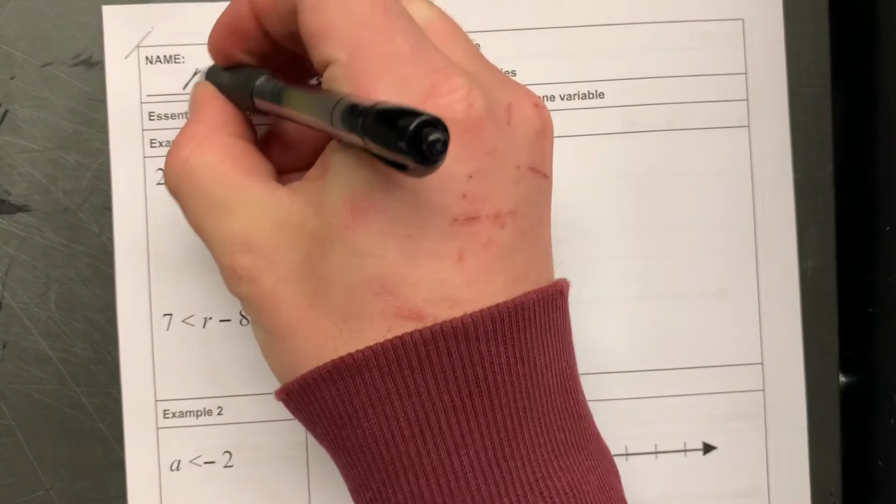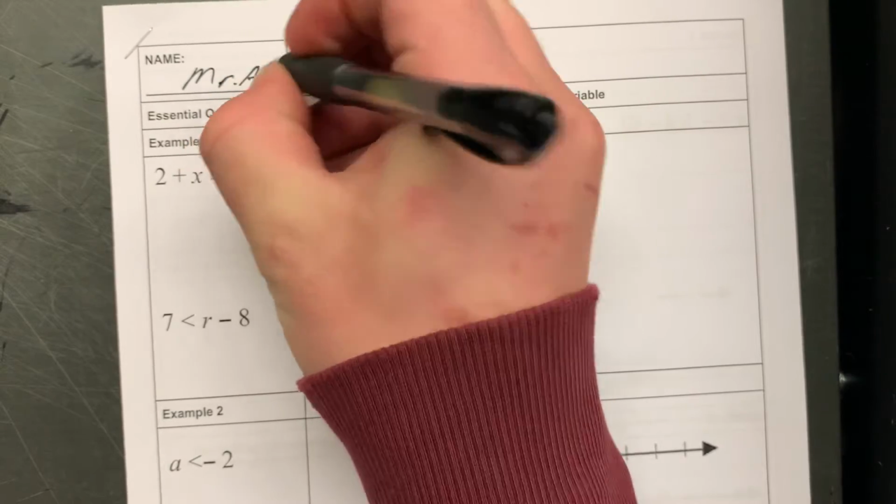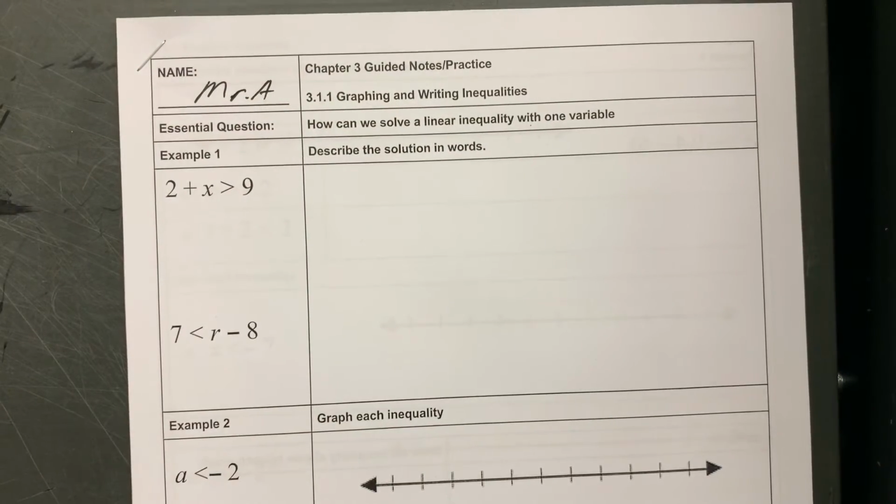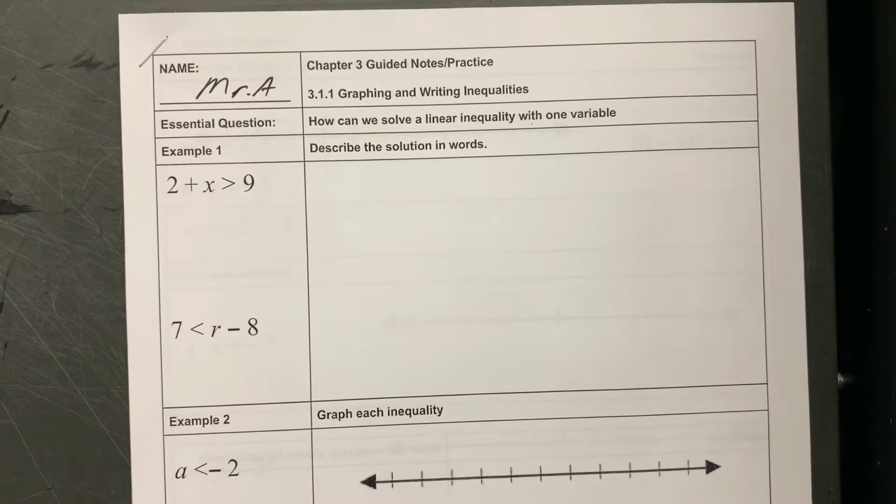Make sure you're writing your name at the top of your paper. That way you receive your packet and get your score for your packet. I'm still getting packets without names on them, so please make sure you're doing that right now.